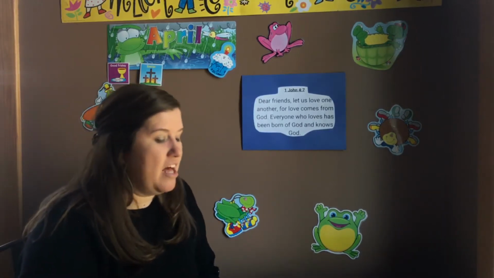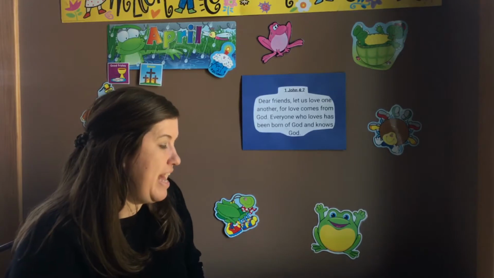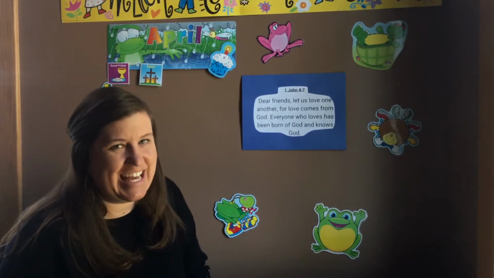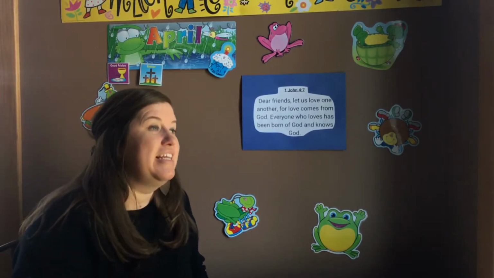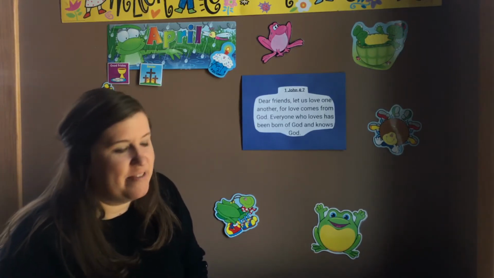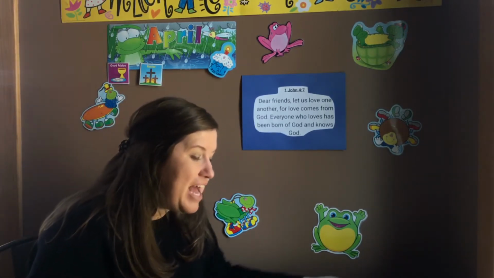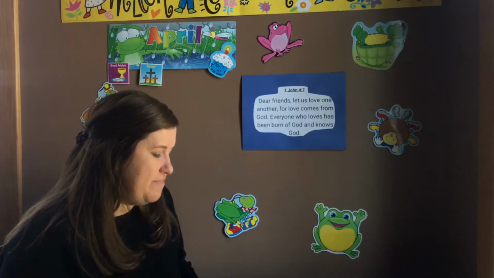All right, we're back on for math. Multiplying math today, of course. We did multiplying by 2 yesterday. Today is multiplying by 3s, okay?